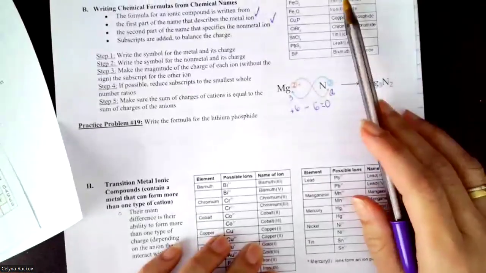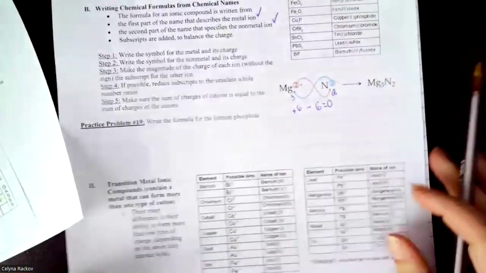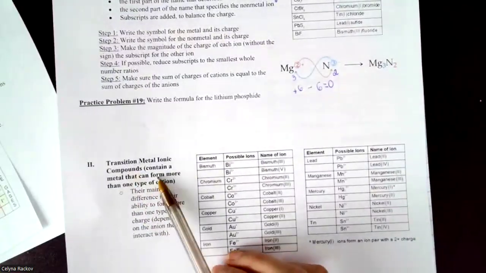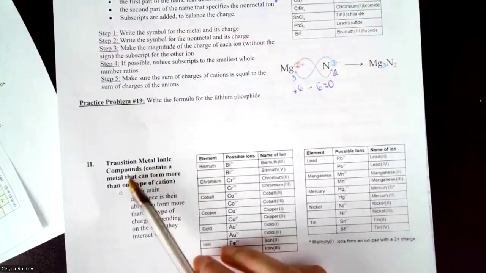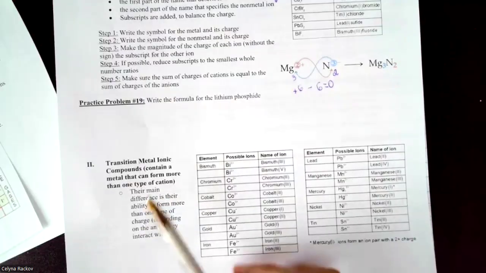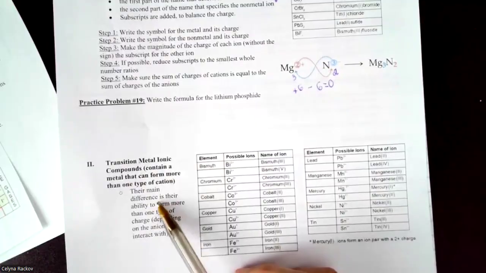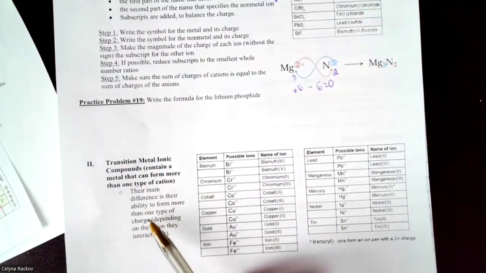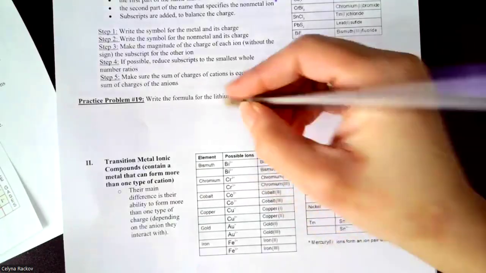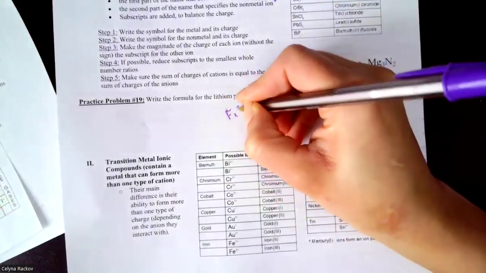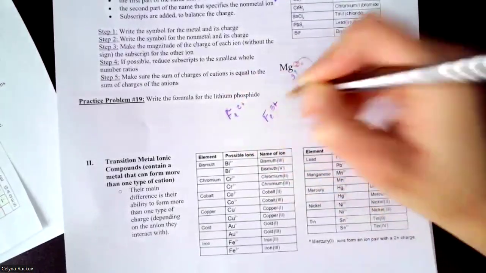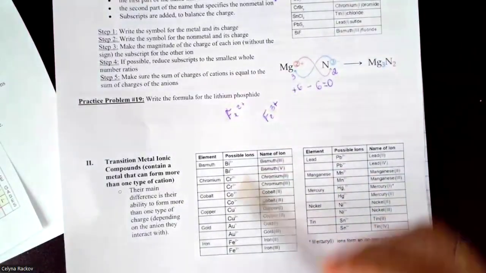So what are the numbers inside here? The transition metals are in ionic compounds that contain a metal that can form more than one type of cation. So the main difference is the ability to form more than one type of charge. For example, iron can sometimes be iron 2 plus or iron 3 plus. So how are we going to name the compounds of the transition metals?